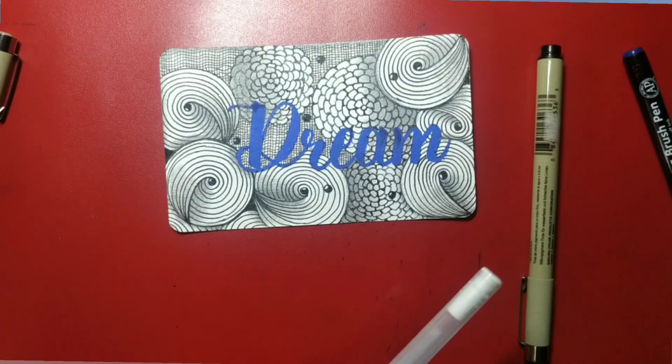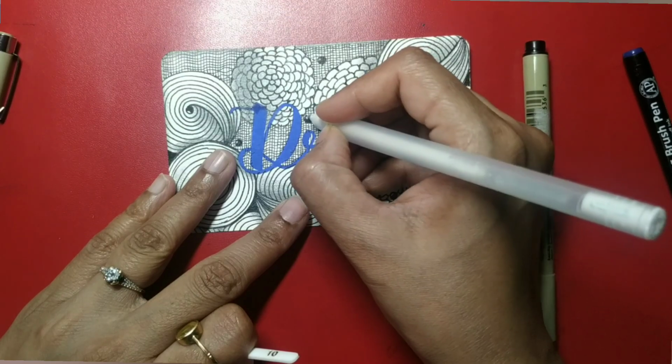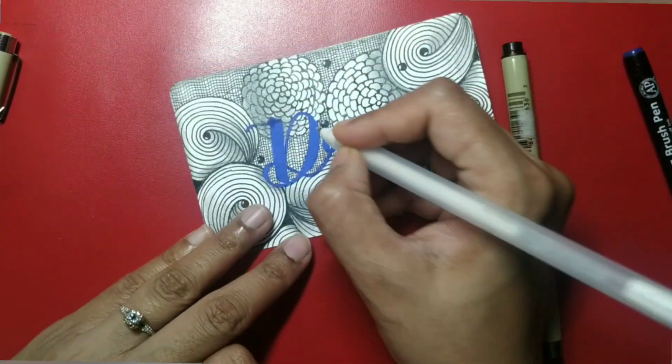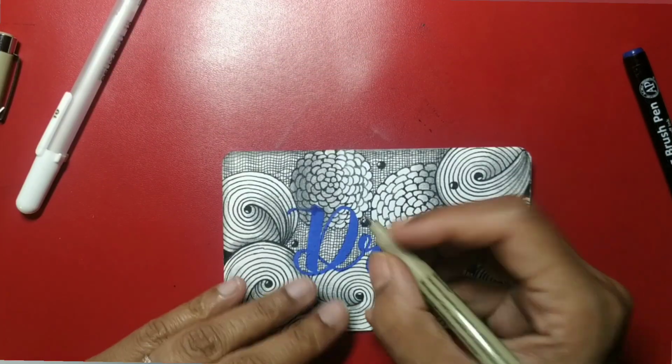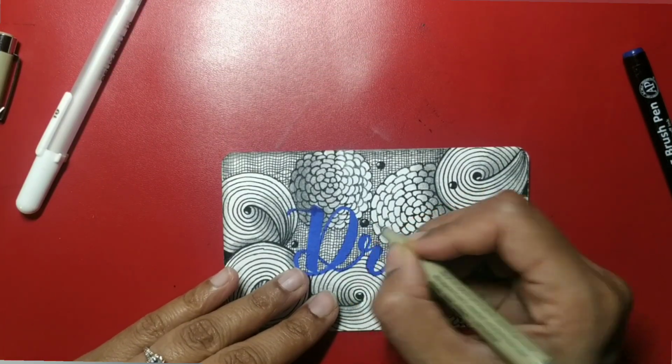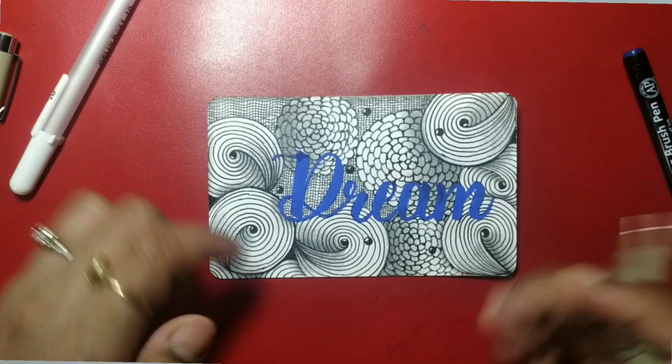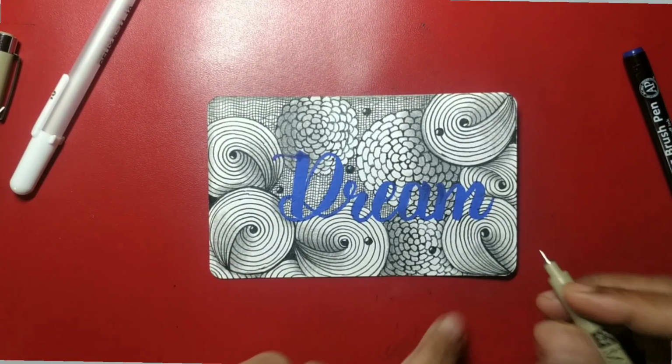And places where you need to highlight the dot, you can just use your Gelly Roll a little, and you are sorted. So that's our tile for today. Do put your chop, sign and date your tile.